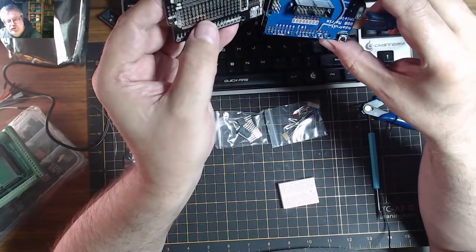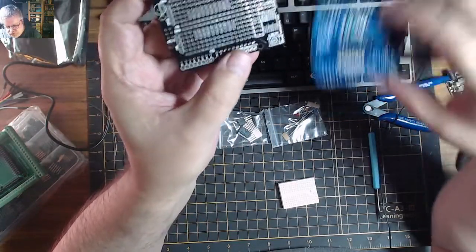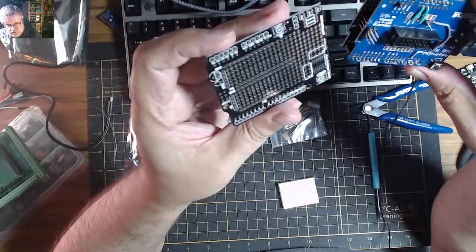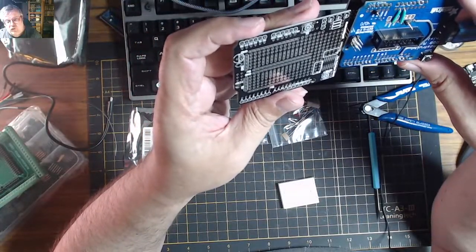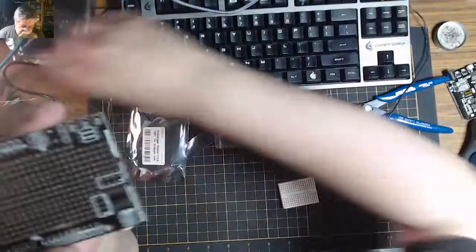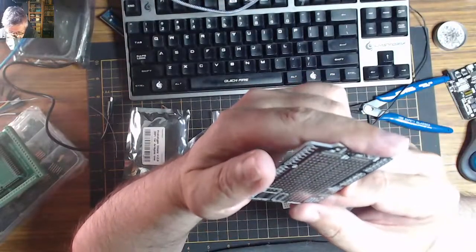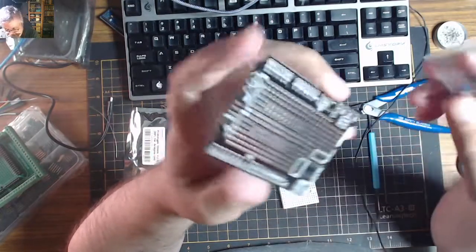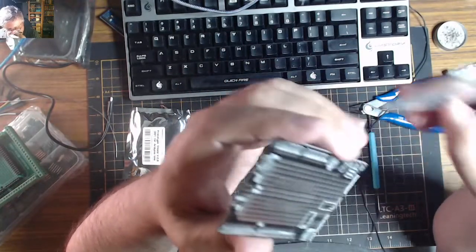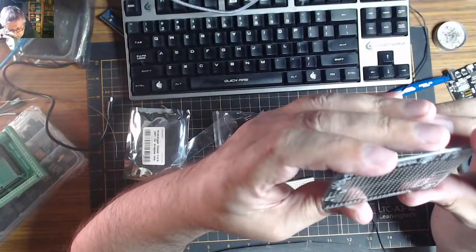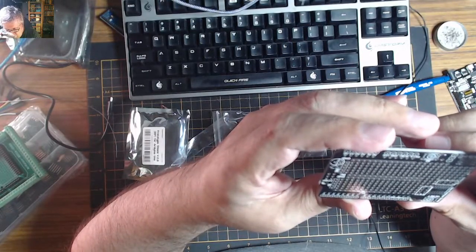It's ideal for doing one of these in the center. We just don't put the breadboard on. So in our little parts bin, what do we get? S1. What is S1? I don't know what S1 is. Reset button.